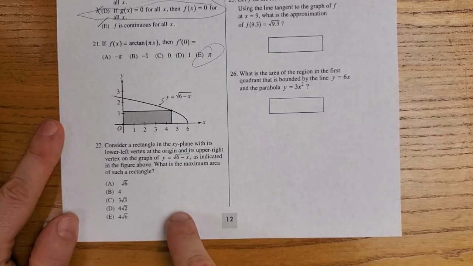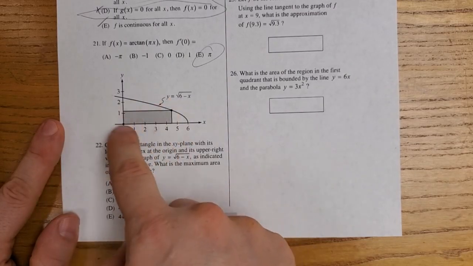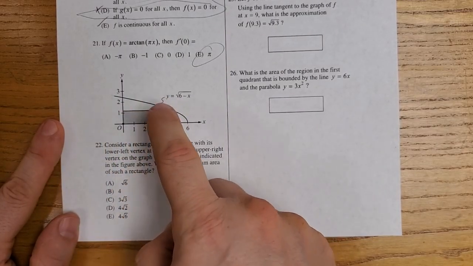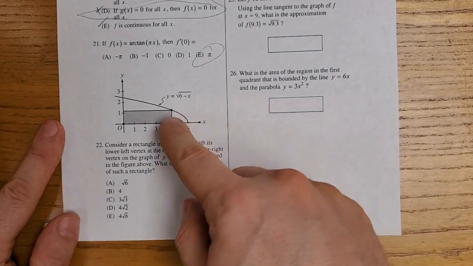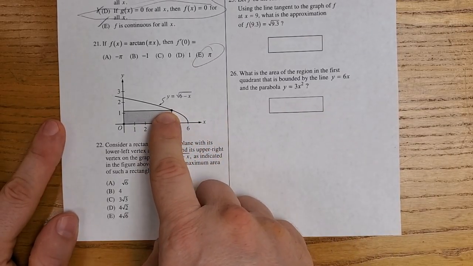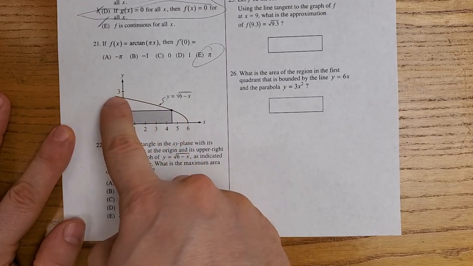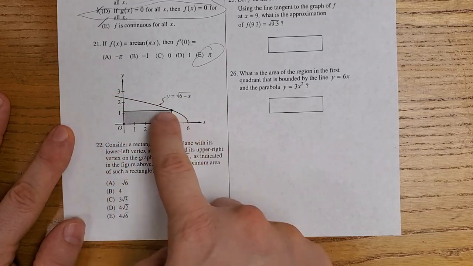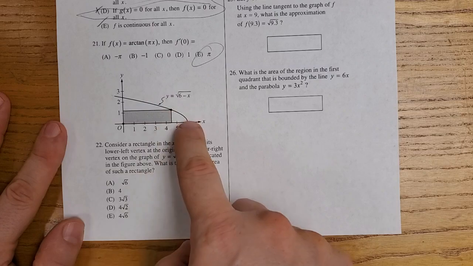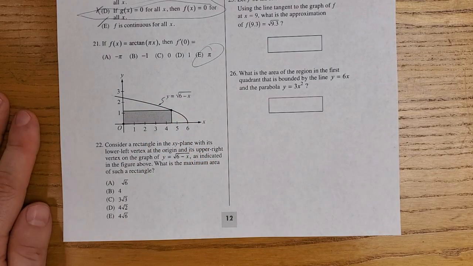And what is the maximum area? What is the biggest that you can get out of this rectangle? So this corner is variable. It might be here, it might be here, it might be here. We don't know where that is. It's somewhere on this curve, and where on the curve makes the rectangle the biggest.